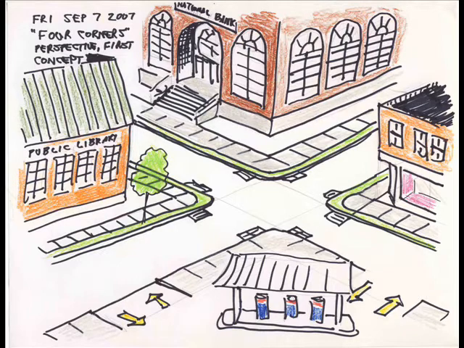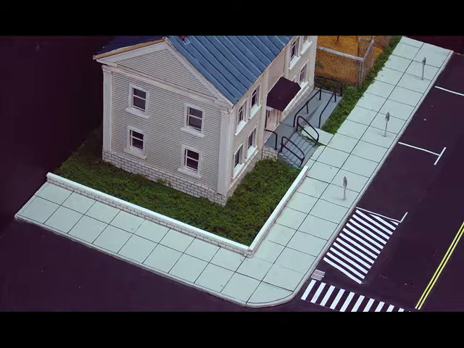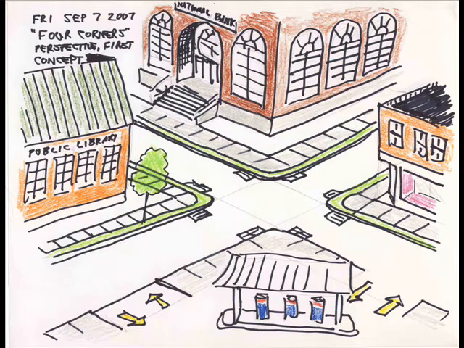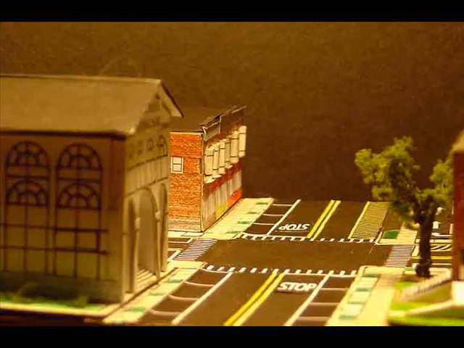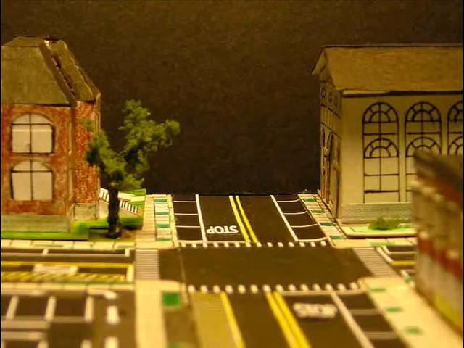In this sketch, the imagination of the designer has placed a bank, a public library, a block of retail shops, and an automobile service area. From this beginning, the final architectural model will develop. The Four Corners project consists of two different models. The first model, called a planning model, is built to a small scale with a minimum of detail. The purpose of the planning model is to assist in developing a guide for the final model.